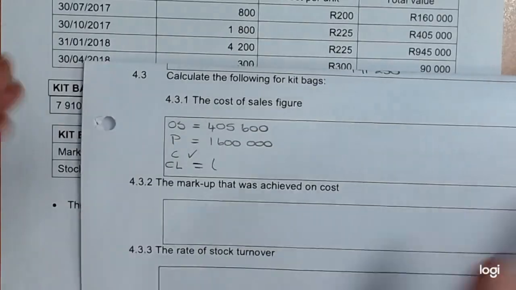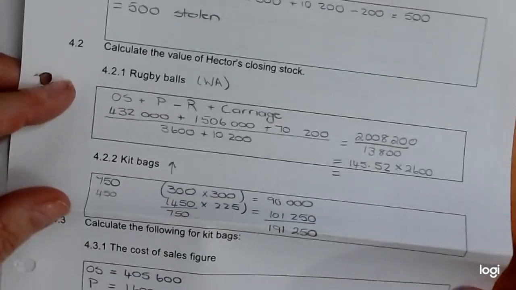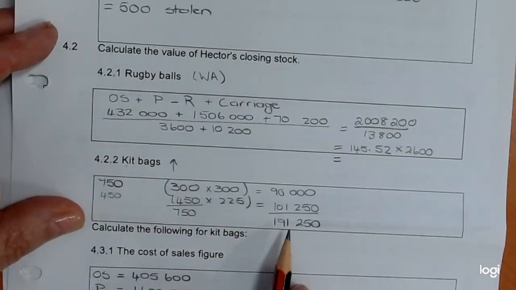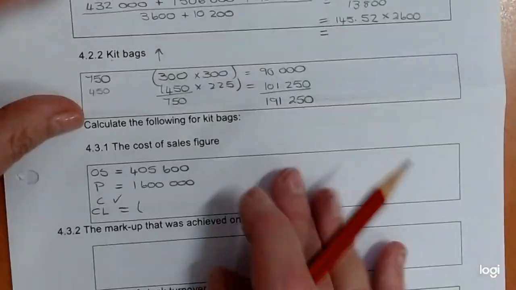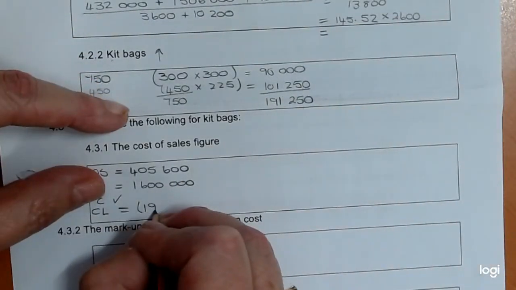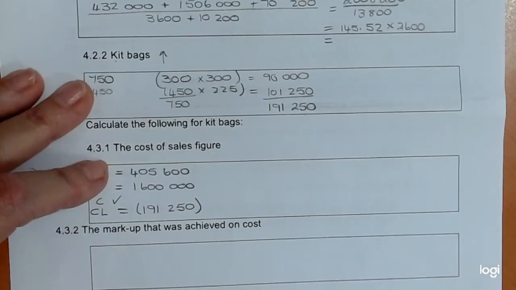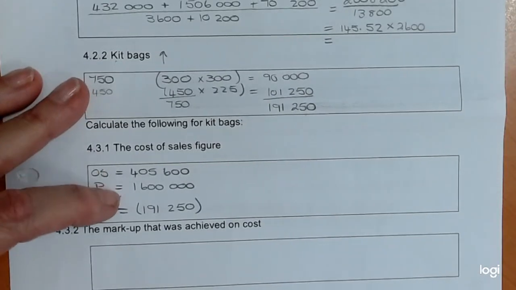Now I have to deduct the closing stock. And the closing stock is what we've calculated. We've calculated the closing stock of the kit bags as 191,250. So I deduct the 191,250, and that will give me my cost of sales. I hope you see that we are using what we've learned after we've watched all the videos.